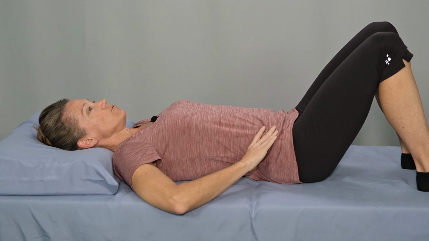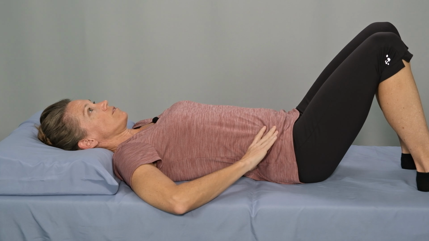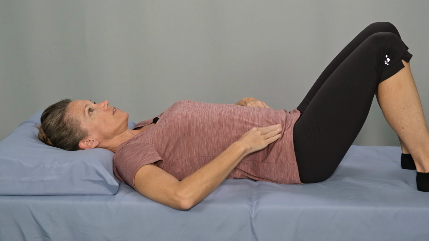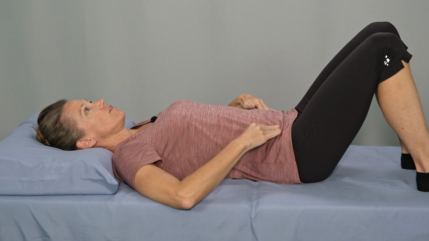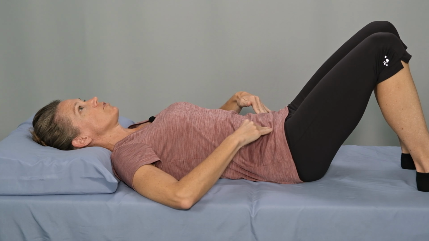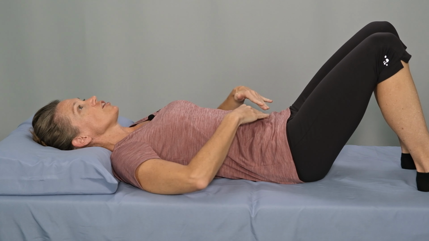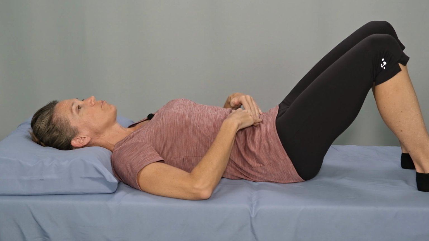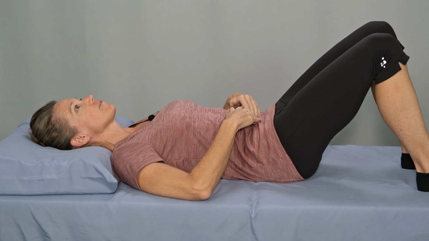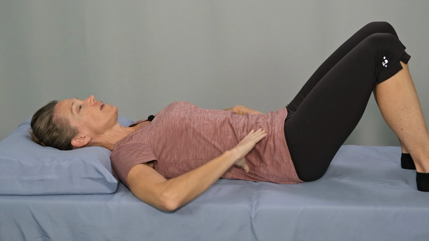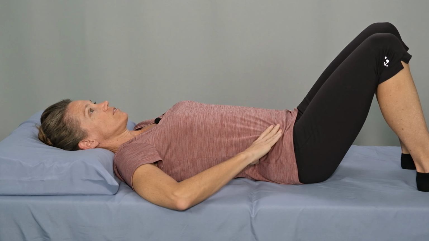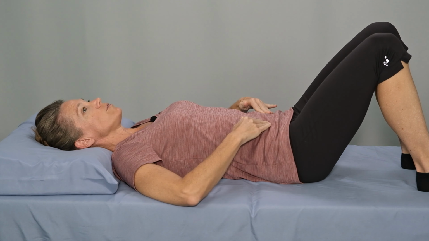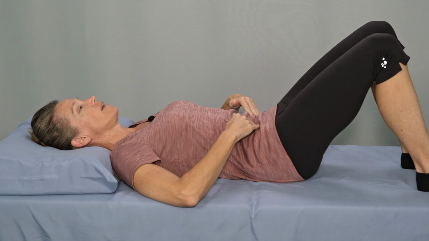Exhale as you lift into an arched position, into the anterior pelvic tilt. Inhale as you lower to the rest position. Continue alternating between the posterior pelvic tilt and the anterior pelvic tilt with slow, smooth motion back and forth.